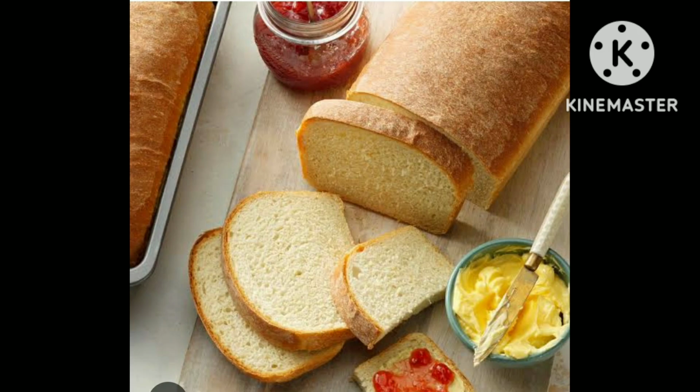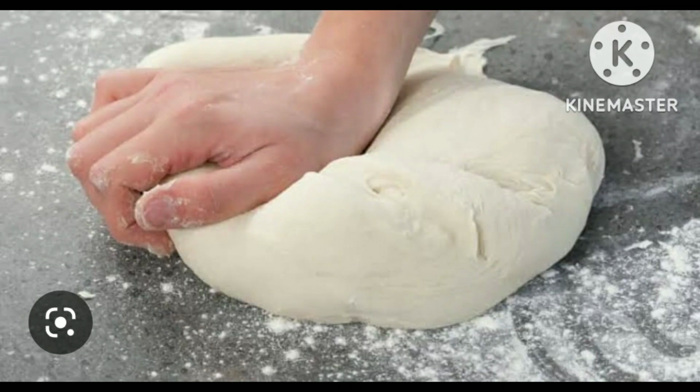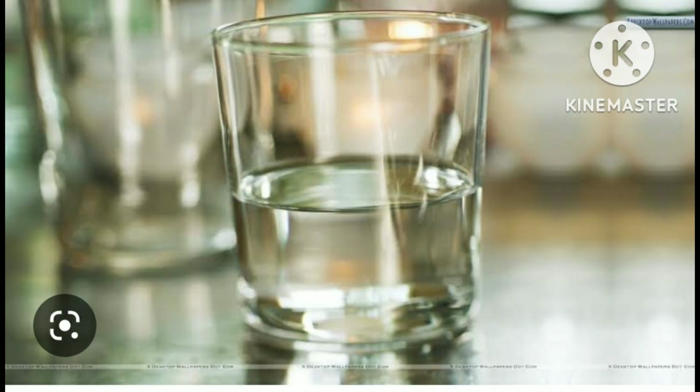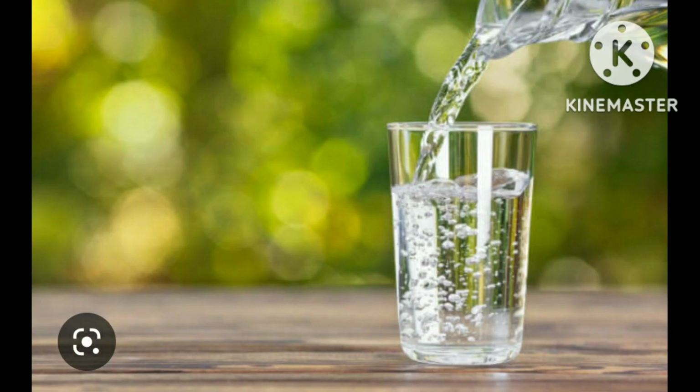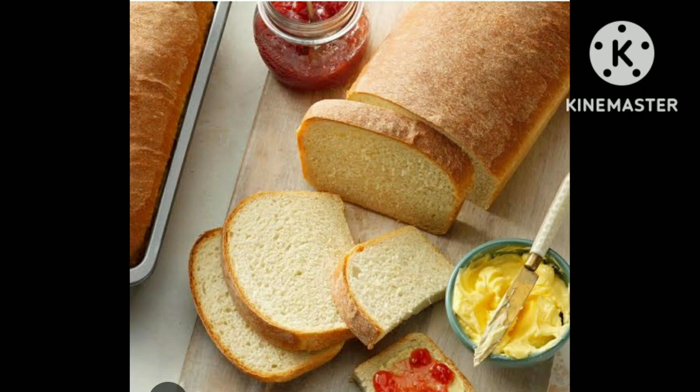Next, now I think you will eat bread, right? So suppose the bread is made from flour by adding a very little amount of water, so it will cause a slow digestion. And if the bread is baked with a lot of water, it will help in the rapid digestion of food.